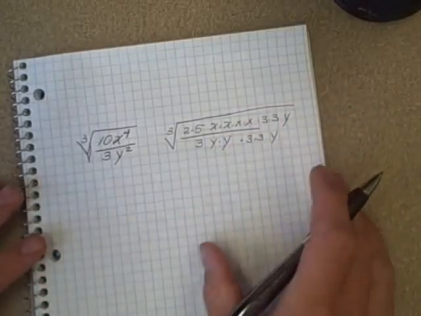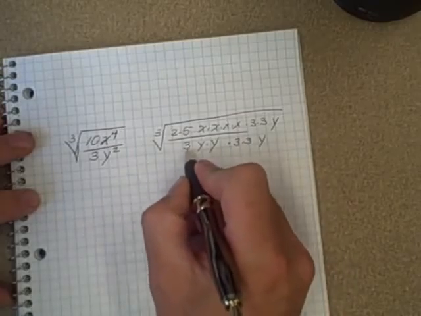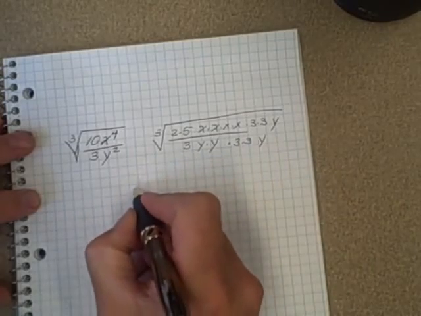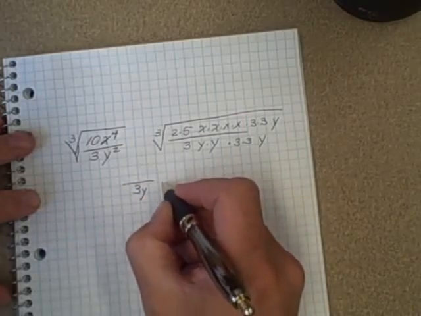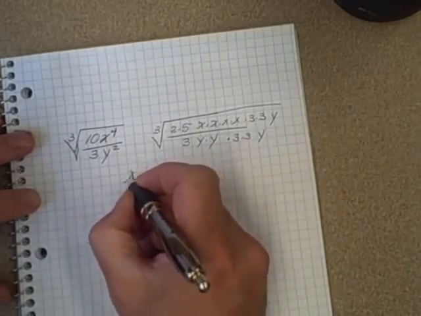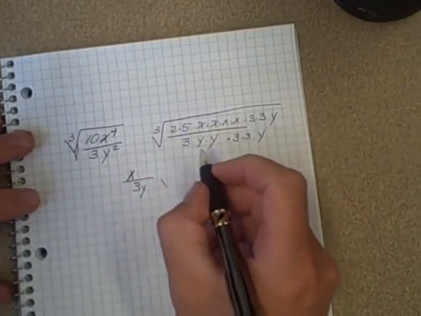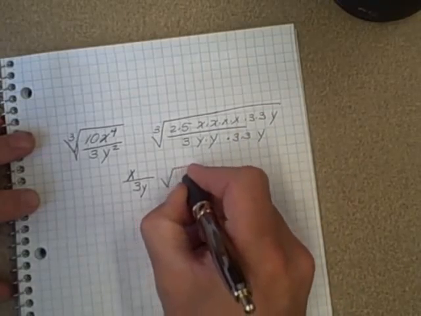So now let's take our groupings out. Well, we know what the bottom is going to be, a 3y on the bottom. So we can just write 3y out here. And we can take out an x on the top. And I think that is it, because there's nothing else that we can group up.